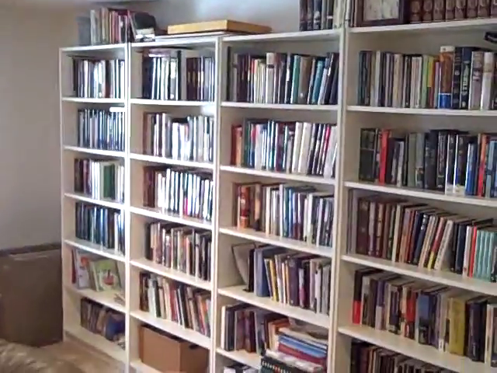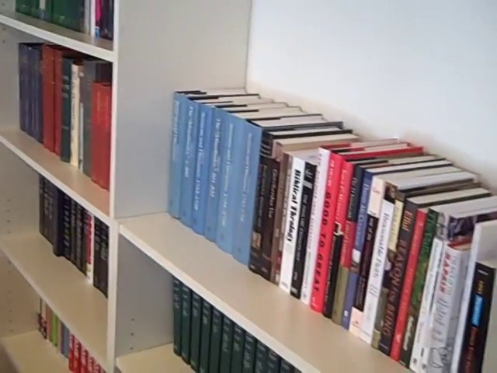So that is my library, from Genesis to Edwards to business books to whatever's down here. That's my library.